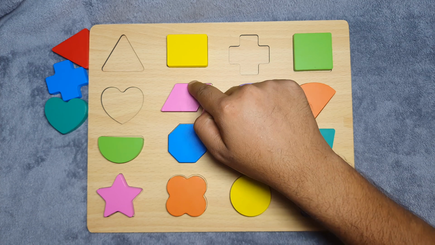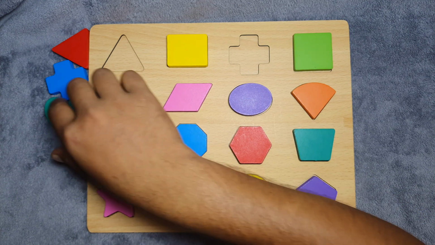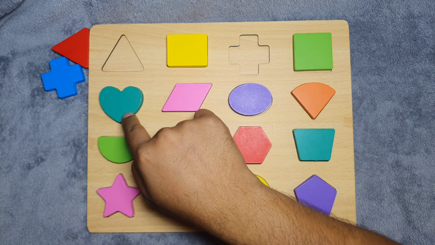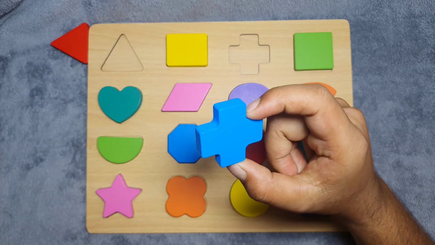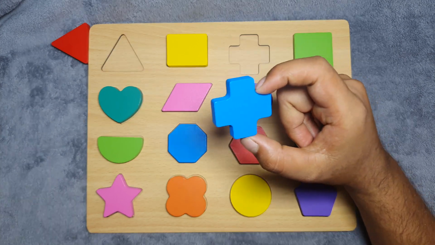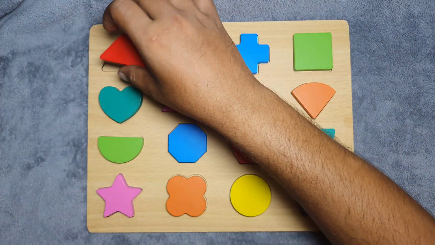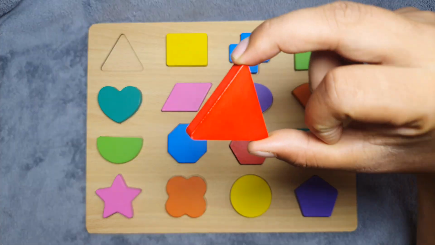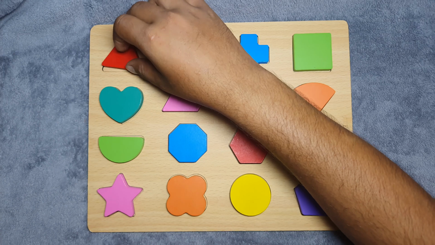Yes, this is rhombus. Oh, this is heart shape. Which shape is this, kids? It's cross. And at last, we have here triangle.